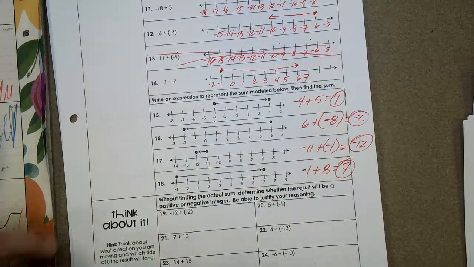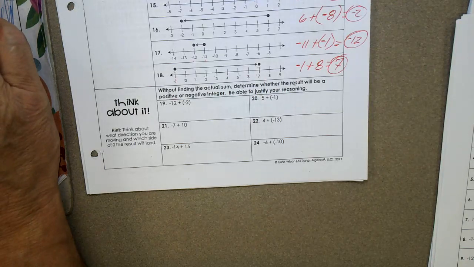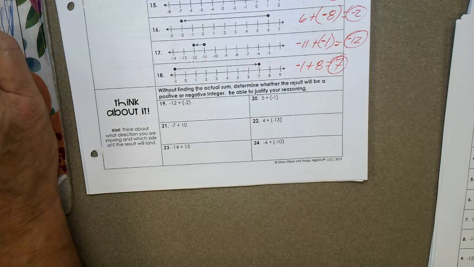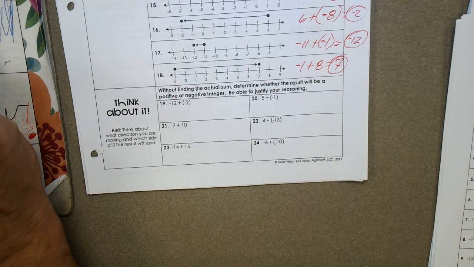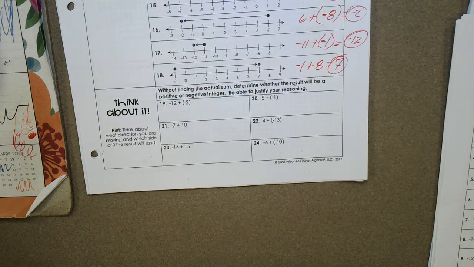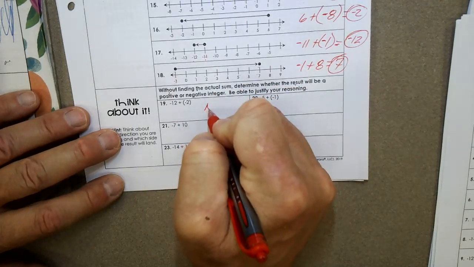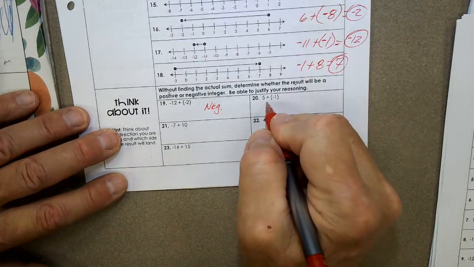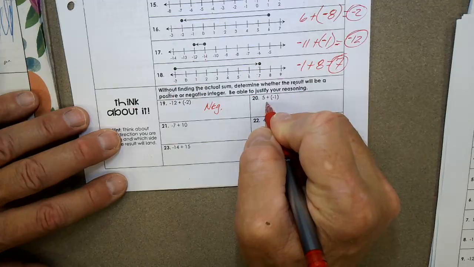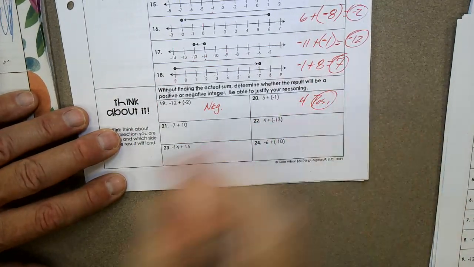Now, we're not going to use a number line down at the bottom, and we're going to go back to the rules that we talked about yesterday. It says, without finding the actual sum, determine whether the result will be positive or negative. So we don't need to solve this. I know we're adding two negatives, so it's going to be negative. I'm starting at 5, and I'm adding a negative 1, so I'm going to make it smaller, but it's still positive at 4, so it's a positive, right?